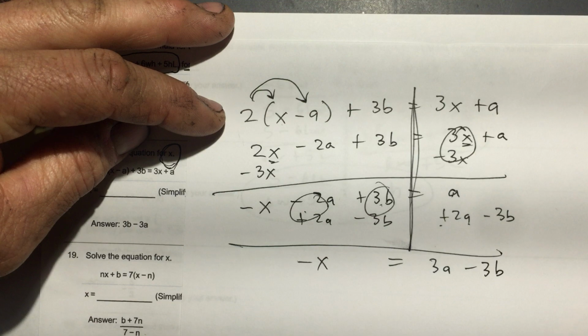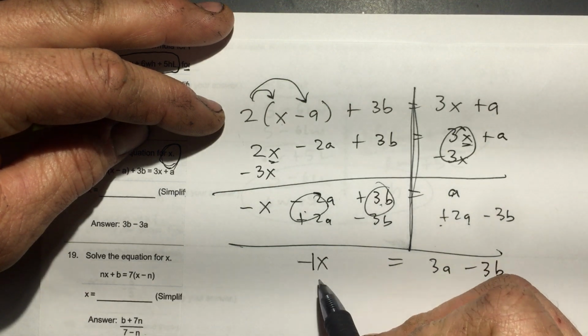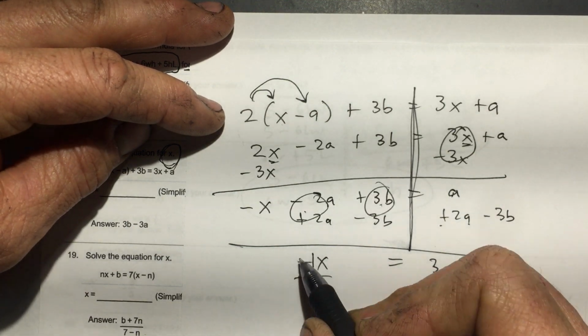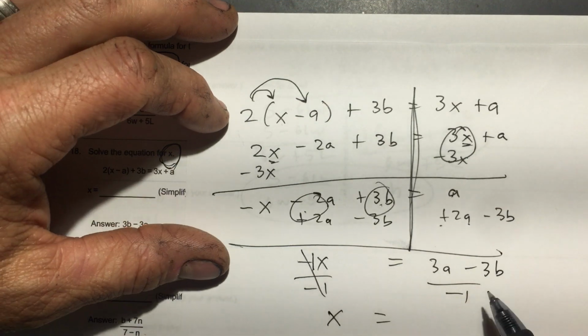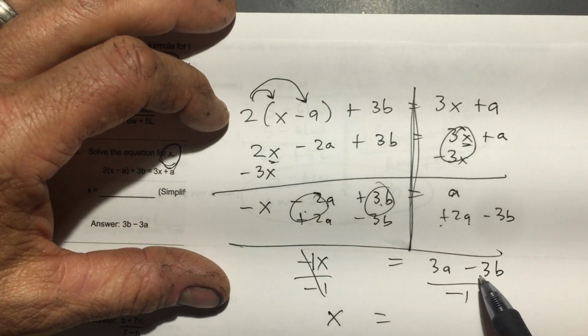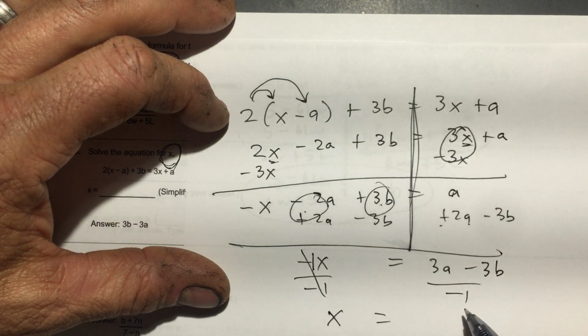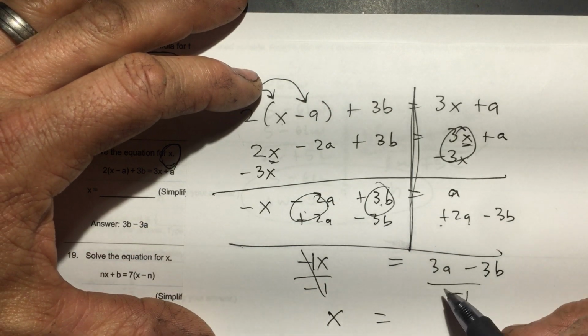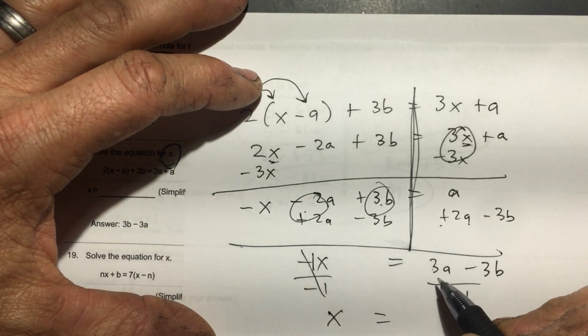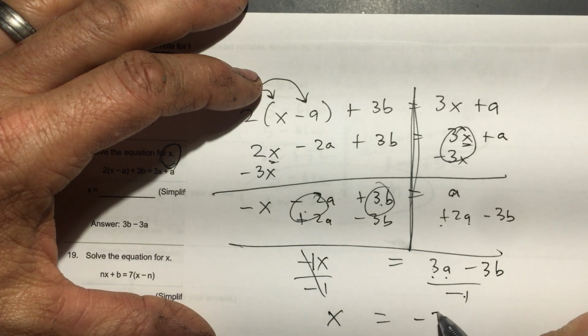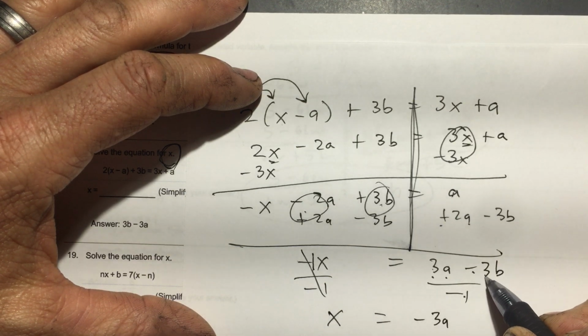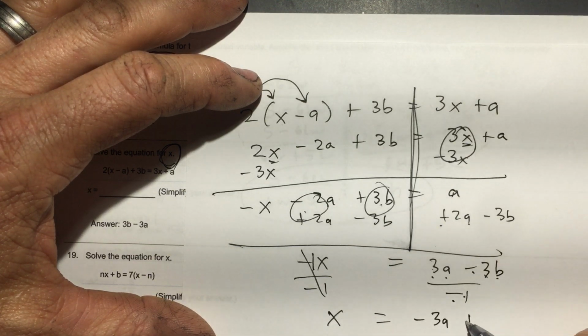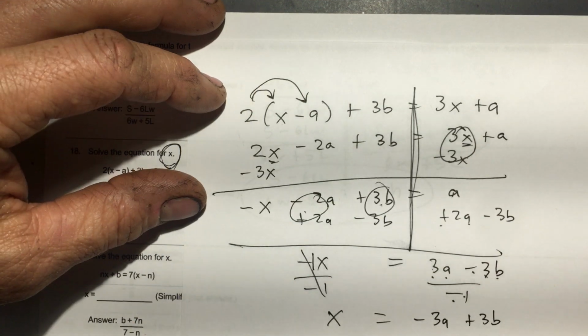Okay? And so this is negative 1x, so I can divide by negative 1. So x equals 3a minus 3b divided by negative 1, which means I divide both of these by negative 1. So 3a divided by negative 1 will be negative 3a, and then negative 3b divided by negative 1 will be a positive 3b. And there you go, there's what x is.